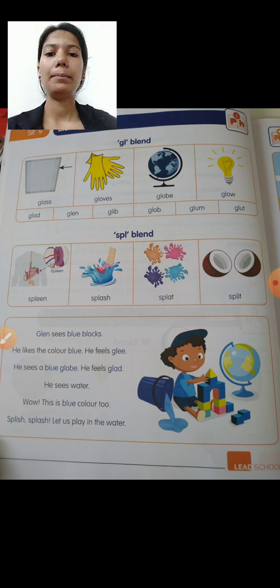Then the spl blend. Now here we have combined three letter sounds, that is s, p and l. So the combined sound will be spl. The first example is spleen. The second example is splash. The third example is splat, and the fourth example is split.